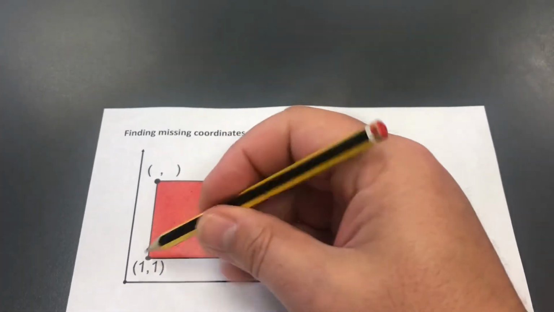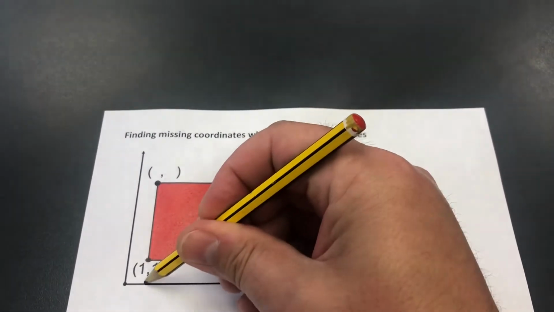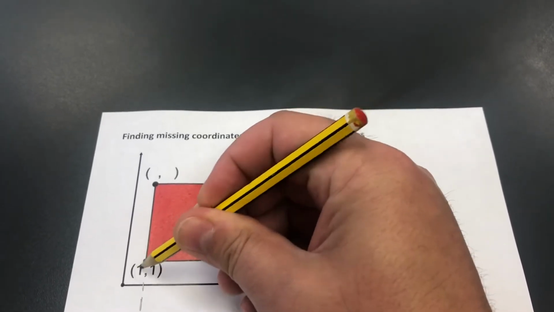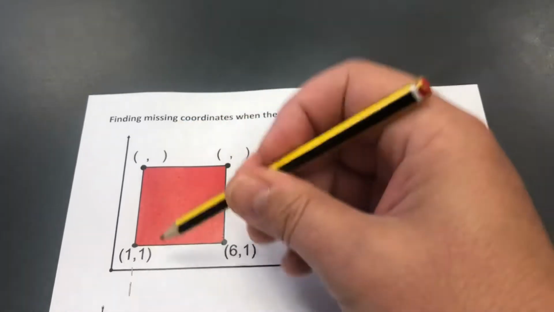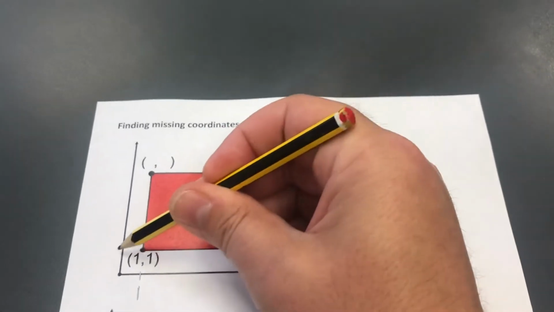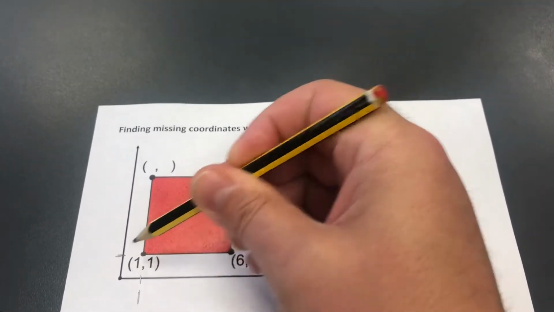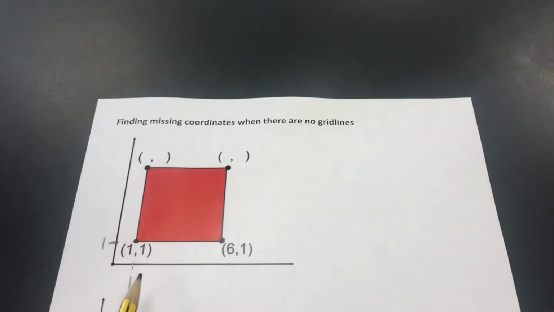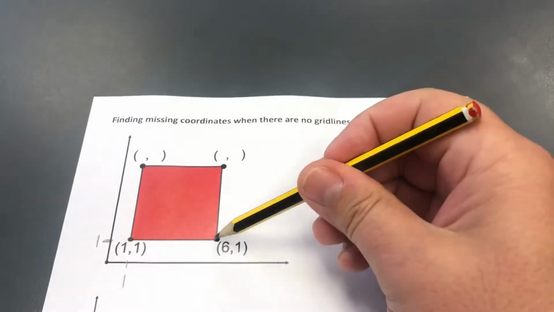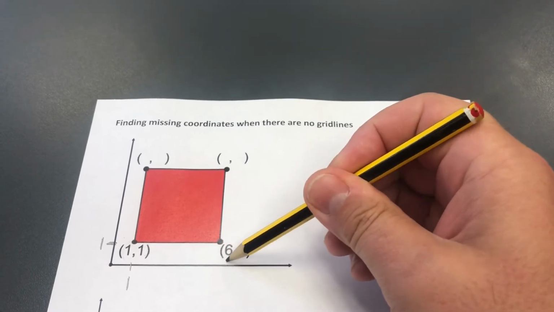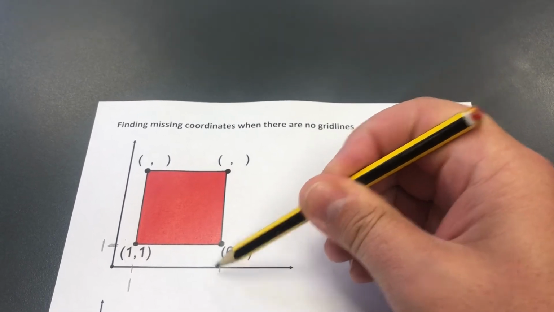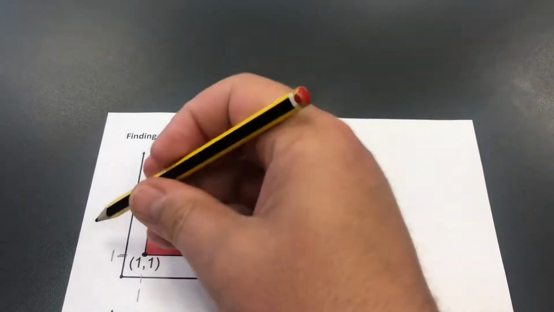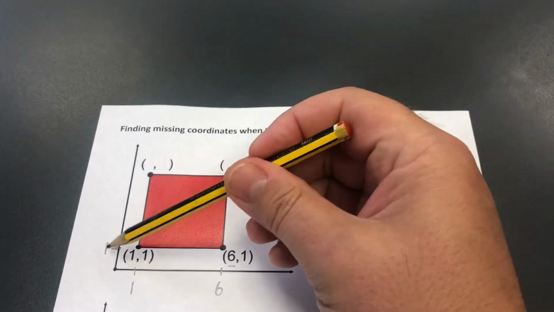So I already know from this coordinate that the x coordinate goes across to 1, because the first coordinate tells us when it goes across. I already know that it goes up the y coordinate to 1 also. So I'm going to use that information. I'm just going to pop it on my grid so I can see. If I go to my next coordinate I've got, it tells me here that this one goes across to 6, the x coordinate is 6, and it goes up to 1.